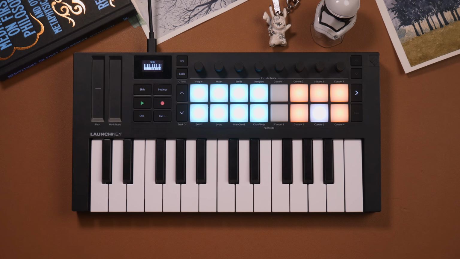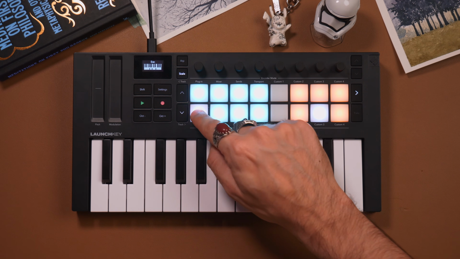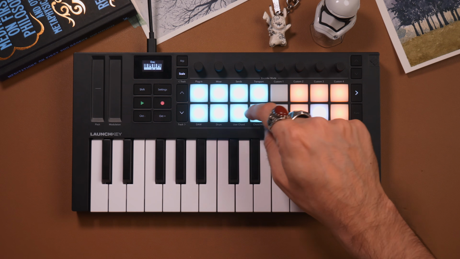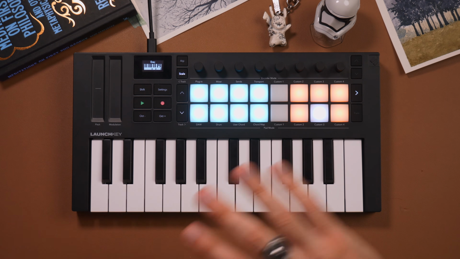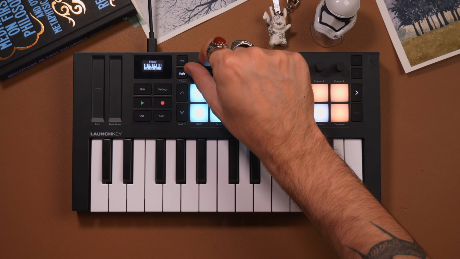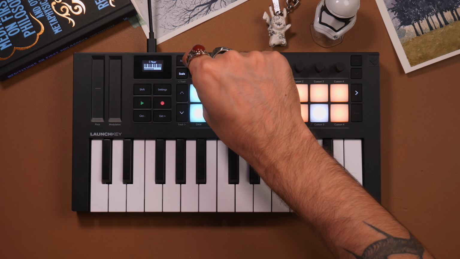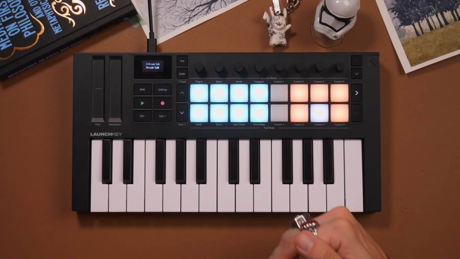If you know a bit about music theory and you understand scales and keys, pressing the scale button here and using the first encoder will allow you to change the key of these pads. If you don't understand scales and keys, you're not too savvy with music theory, just hold that thought for now and let's leave this on C major. We won't make any changes just yet. And then I'm going to press scale mode to get out of scale mode again.